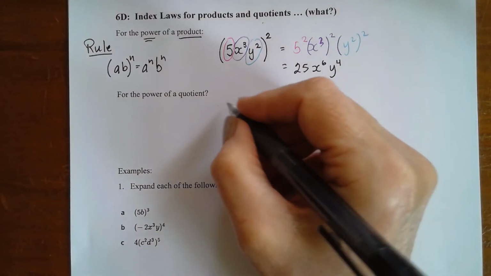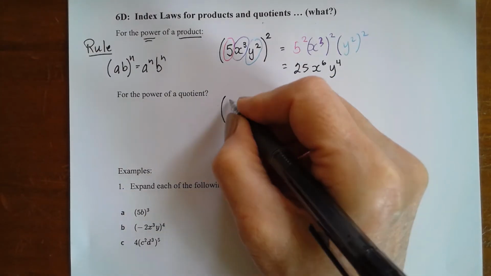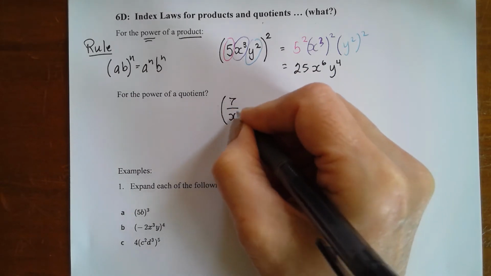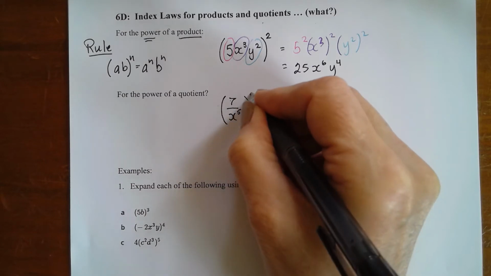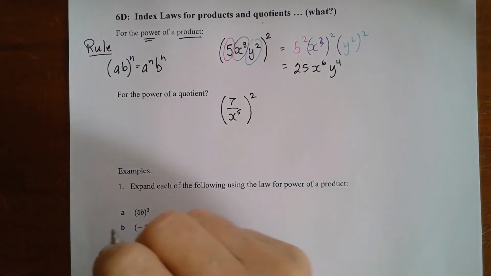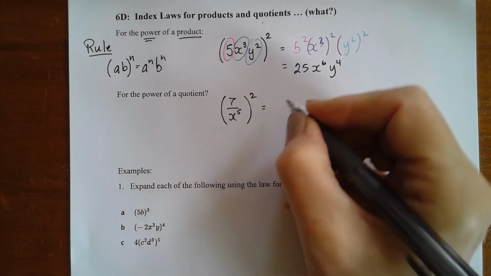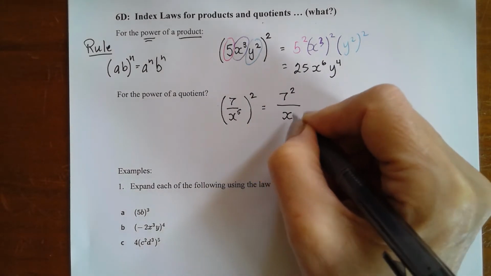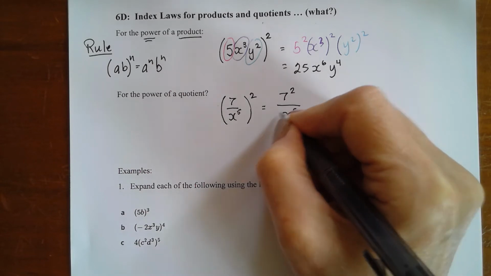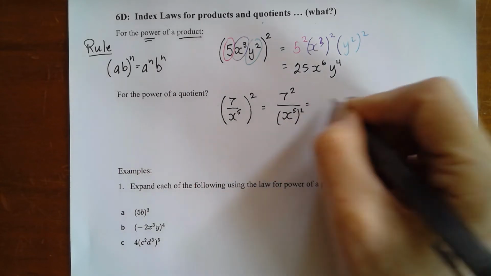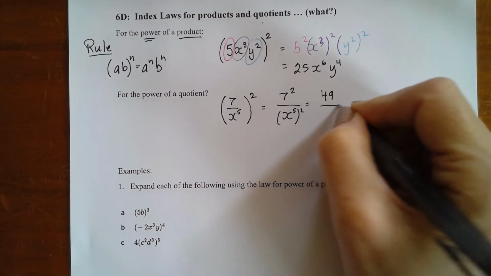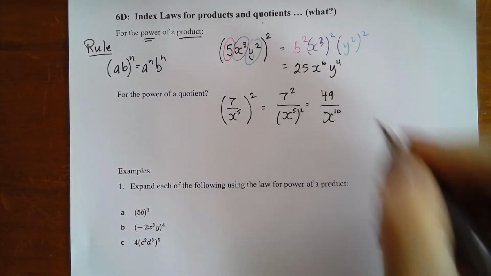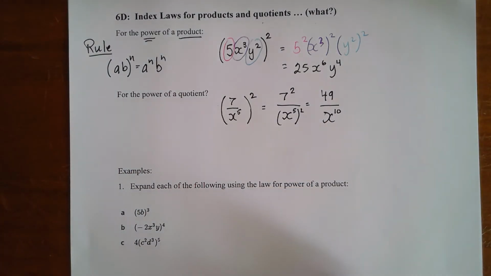Okay, now let's talk about a quotient. Well, a quotient is division, so it might look like this. Now that means I do the top to the power, whatever's up there, and the bottom to the power. So I get 49, 7 times 7, over, power to a power means multiply indices. Okay, so that's pretty easy. Do the top, do the bottom.